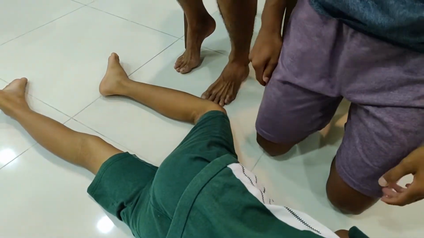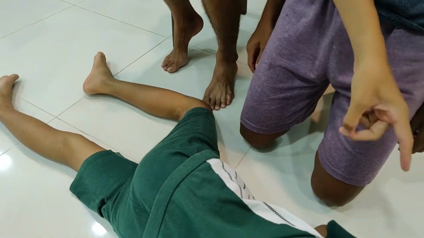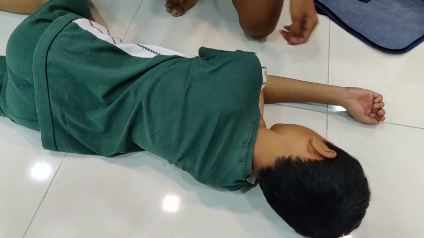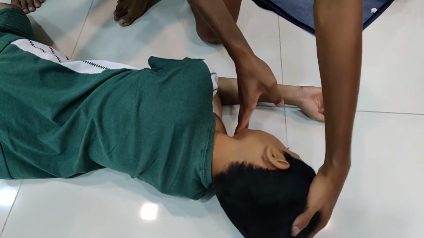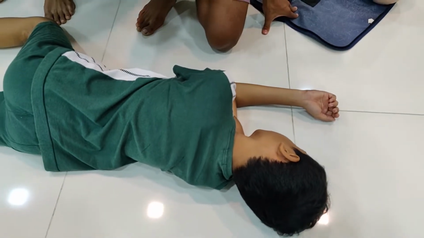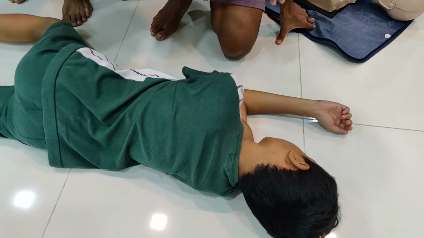So, hence the fifth reason, when the casualty is facing this way, his airway is open. When the casualty is facing this way, it is also easy for you to monitor the casualty's vital signs, such as breathing and pulse rate.